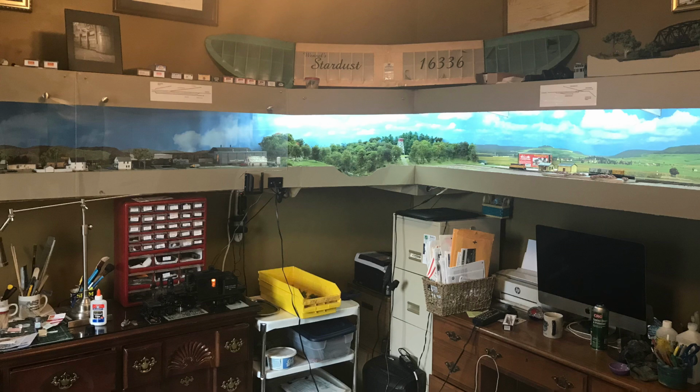So basically this is my two N-scale switching layouts, which I joined together this past year. Chillicothe, Ohio on the left, Oak Hill, Ohio on the right. And then the connection in the middle is completely fictional, just something that I did to connect the two. We'll talk about Chillicothe in the next video, but I'm going to give a brief description of Oak Hill at the end of this video.